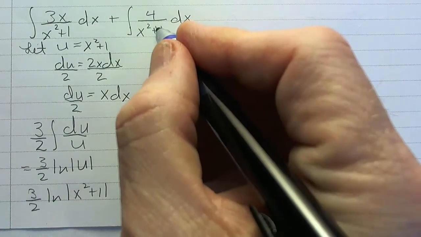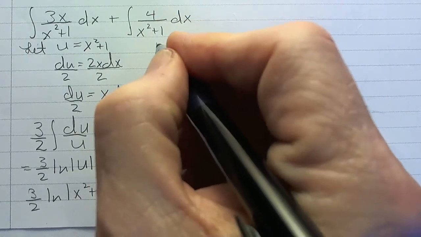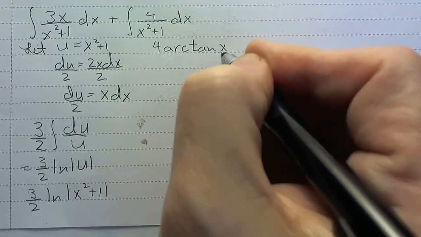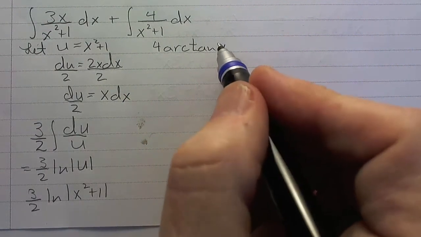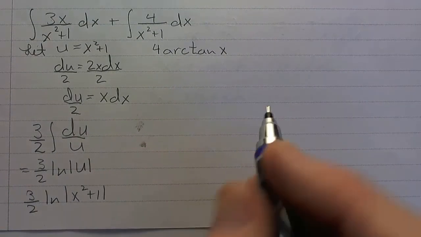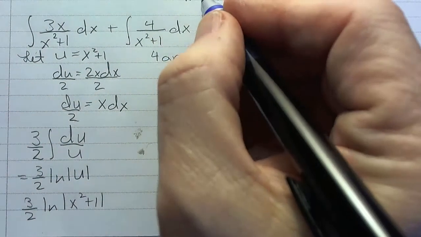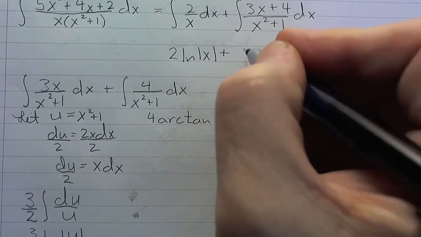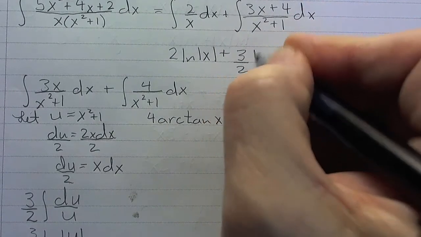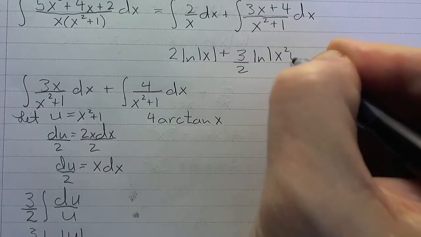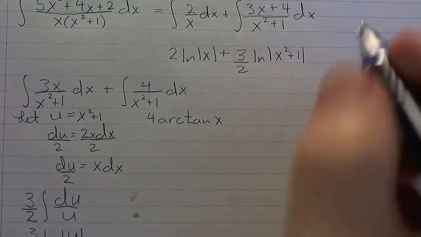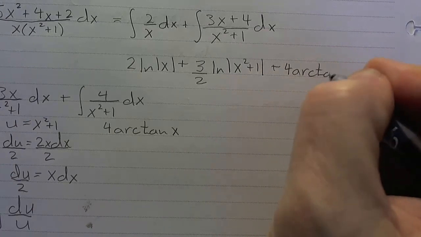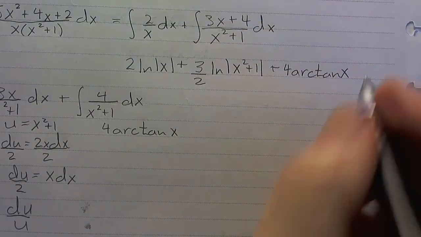Okay, so I've got that integral. Now let me take a look at this one. This one is just going to be 4 arctan x. Yeah, so not much to do with that one. So let's go ahead and see what we've got then. We've got 2 log x plus, now let me put in this stuff, 3 halves log x squared plus 1, plus 4 arctan x. And don't forget the plus c.